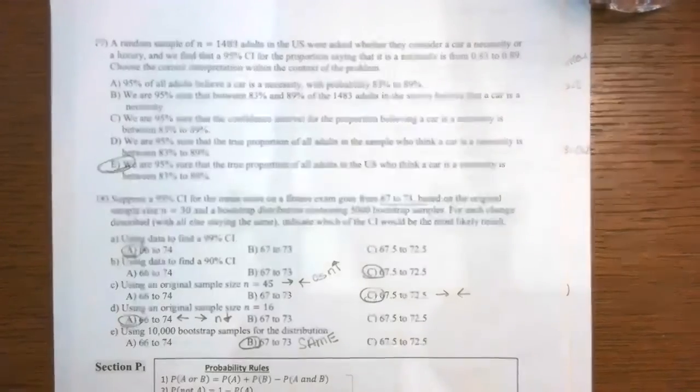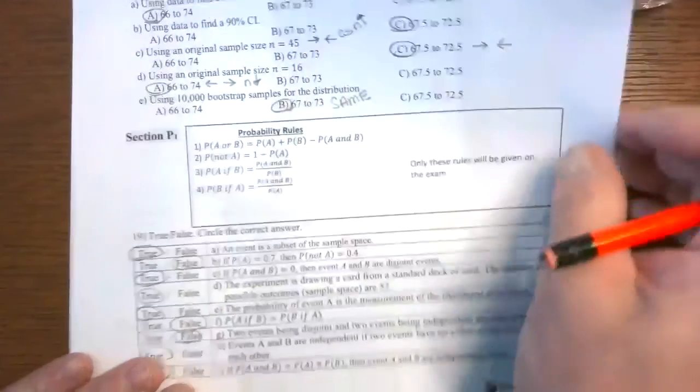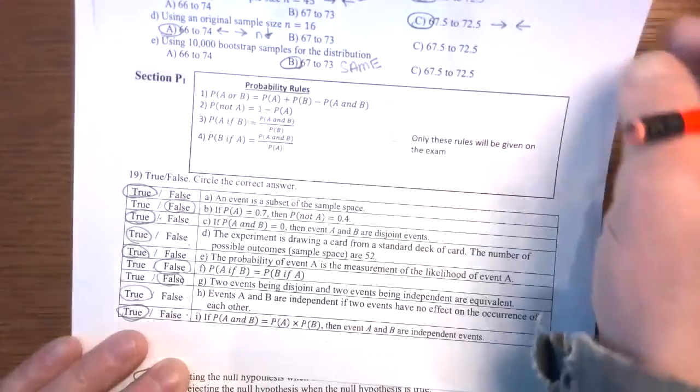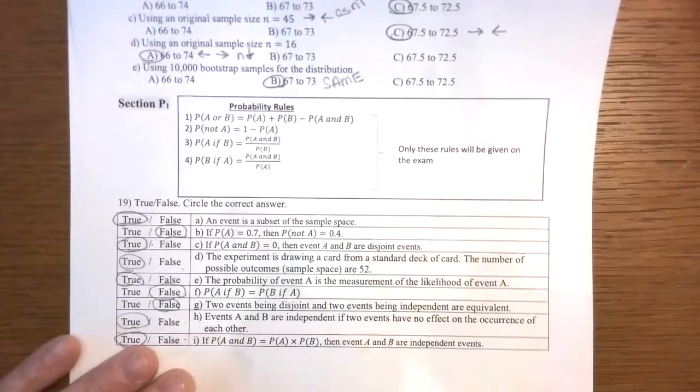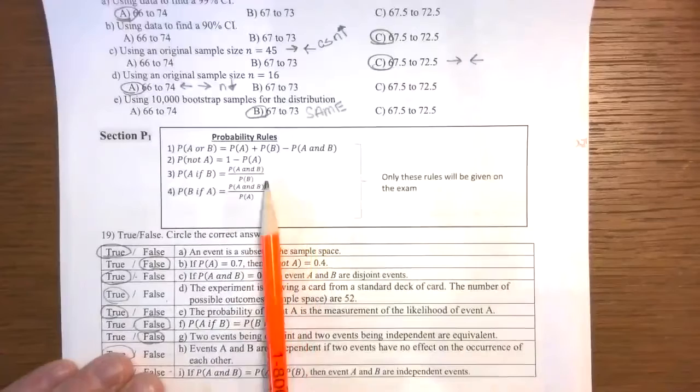It's Mr. Nieding, and we are going to continue with our review for the second examination, and we're going to pick it up in section P, probability section. So in this particular section, we're going to talk about the probability rules.